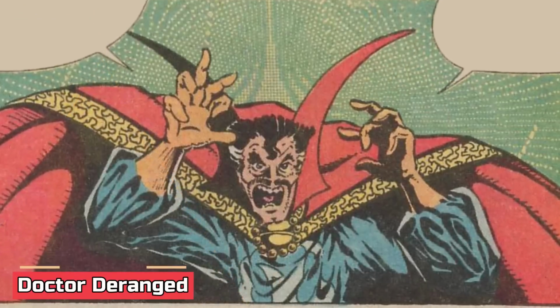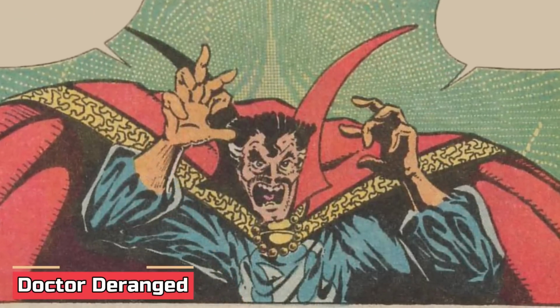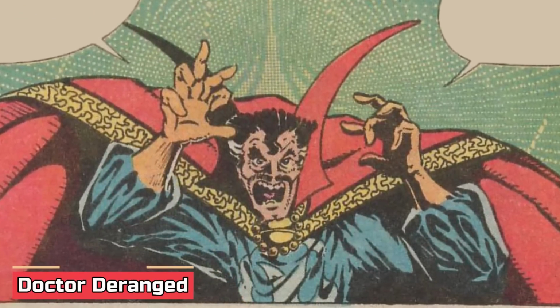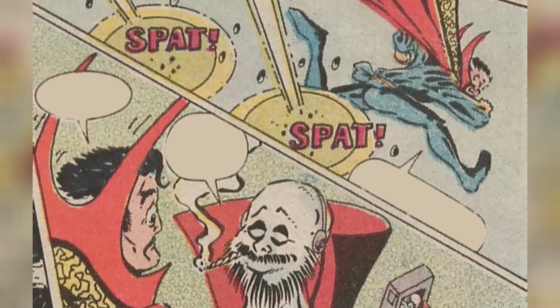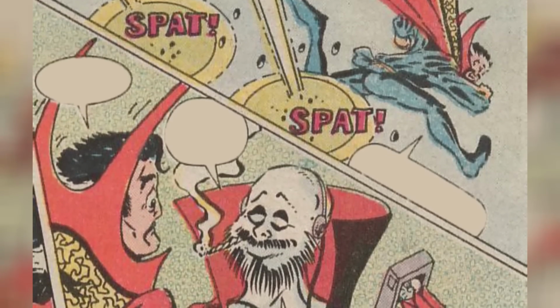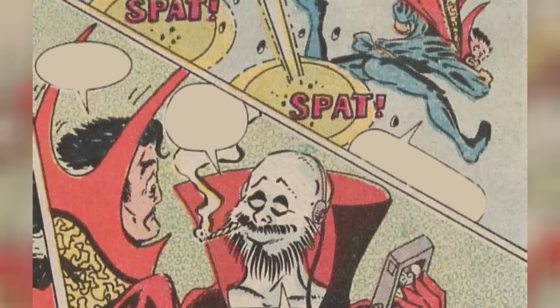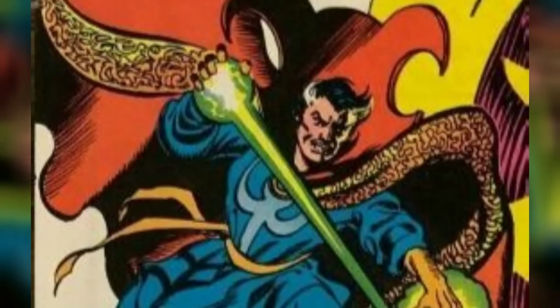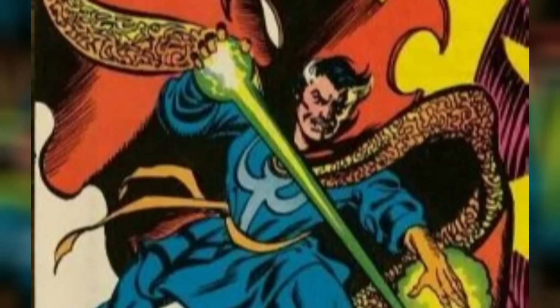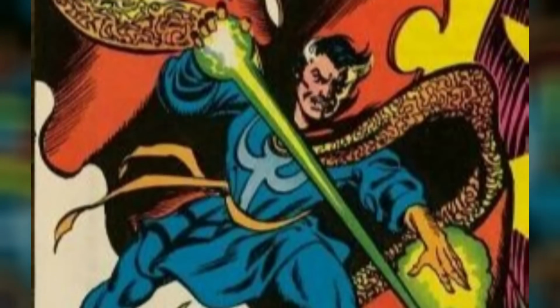Dr. Deranged. Dr. Deranged, formerly known as young Stevie Strange, is a master of the mysticalish arts and sorcerer supremo. He possesses a wide range of magical powers and abilities that set him apart from others. His appearance is that of a traditional magician, often seen in a distinctive costume with a cape, a magician's hat, and other magical accessories.